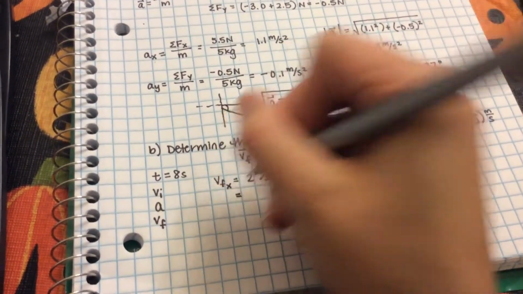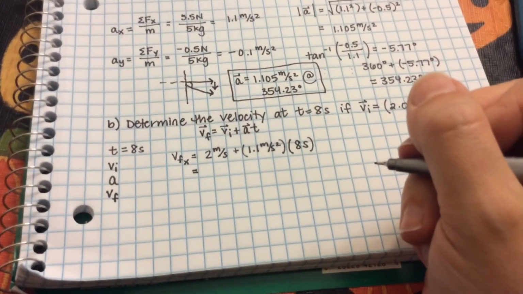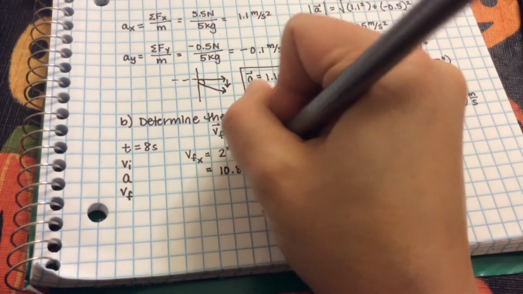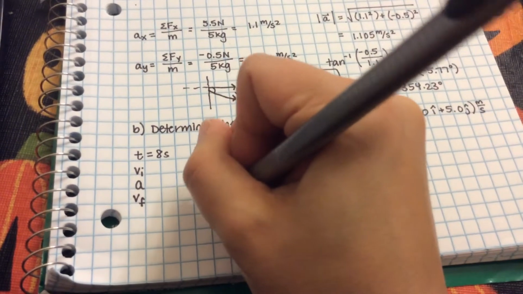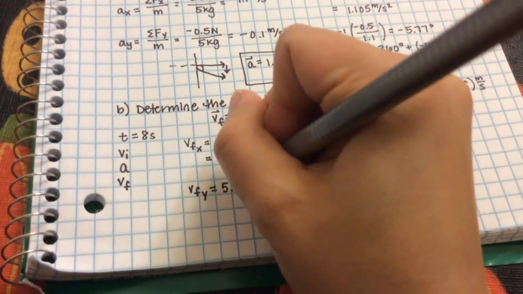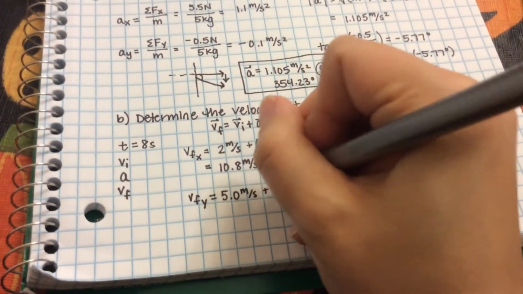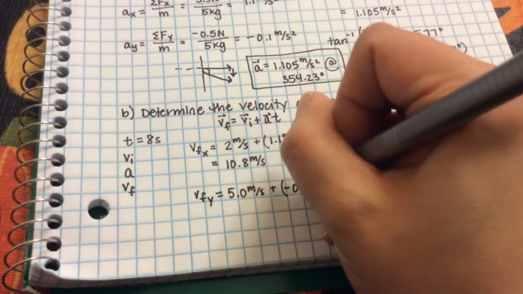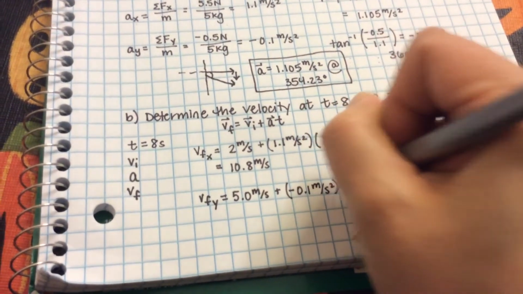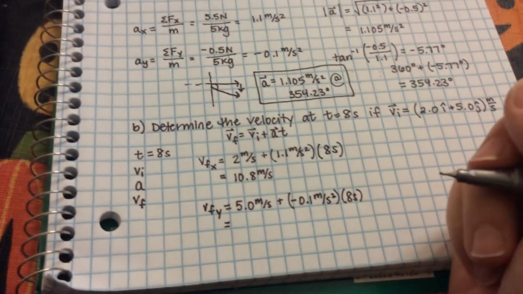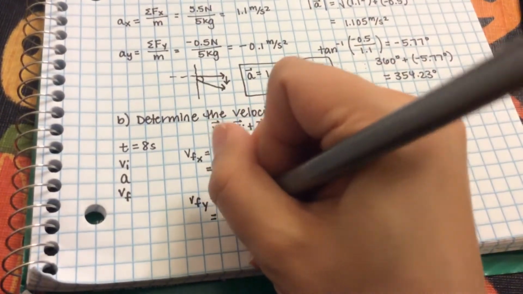That gives me a final velocity in the x direction of about 10.8 meters per second. Then in the y direction, I'll do v initial, which was 5 meters per second, plus my acceleration in the y direction, negative 0.1 meters per second squared, times 8 seconds. I'll get the final velocity in the y direction is about 4.2 meters per second.